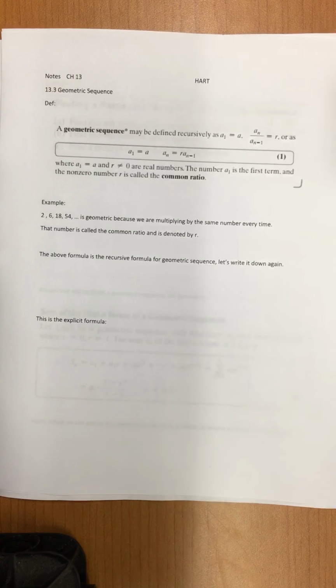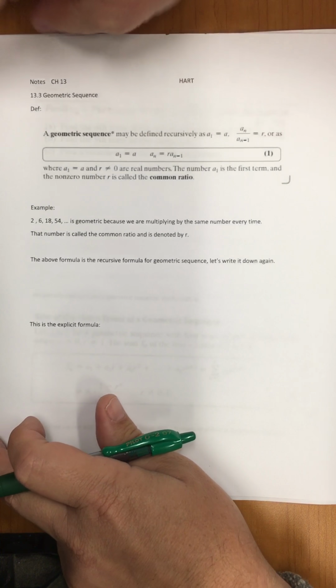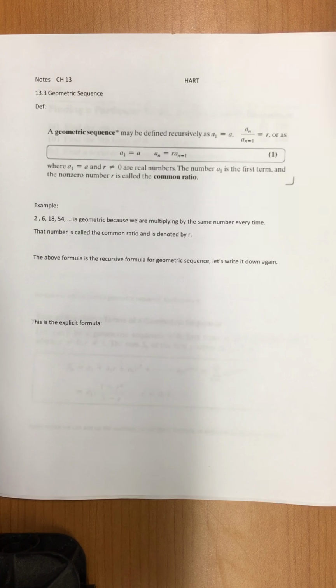So this section we're going to cover 13.3 and hopefully 13.5 at the same time. Maybe two separate videos. We'll see how long this first one takes us. So we're still dealing with sequences and series. But this time we're going to do something called a geometric sequence.